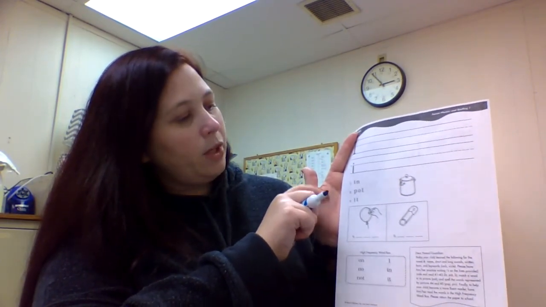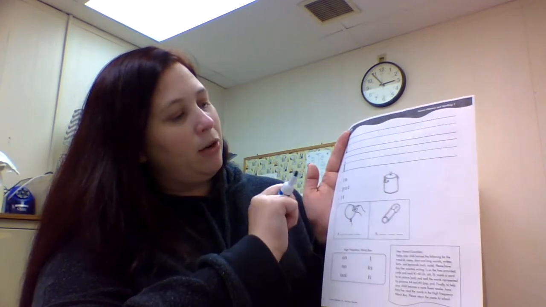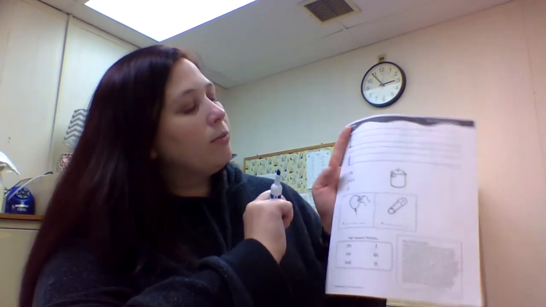Here, we're going to practice coding just like we did on the page before, using our breves and maybe a macron, but I don't think we're going to use a macron here. Here we're going to sound out and spell the words. Oh, and up here you can match whatever this one is to the word.